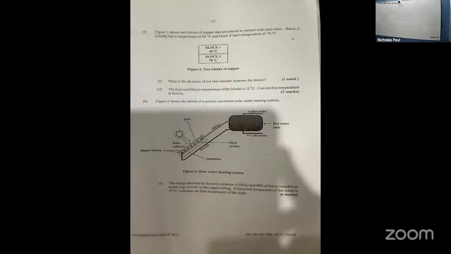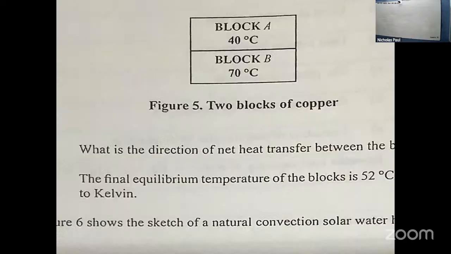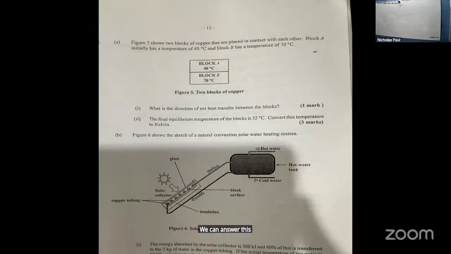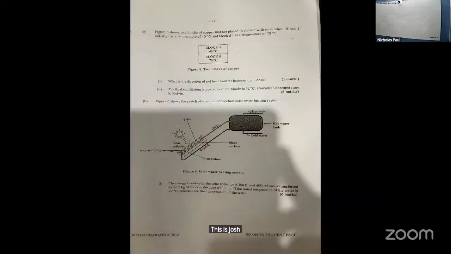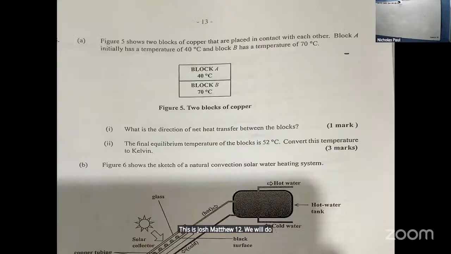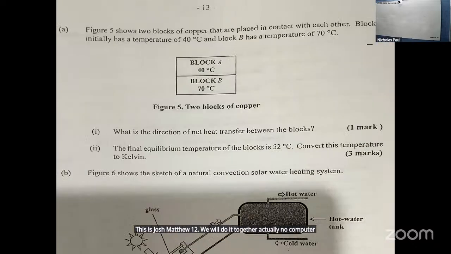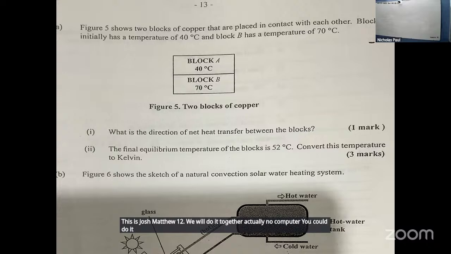All right, so what you see here, we can answer this one together. This is January 2012. We will do it together. Actually, no, you do it. You can do it. Now let's zoom in a little more.